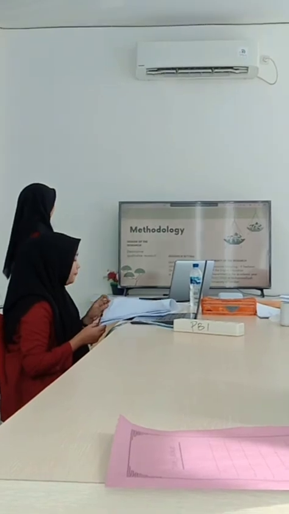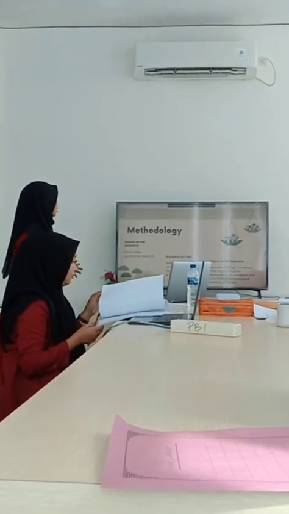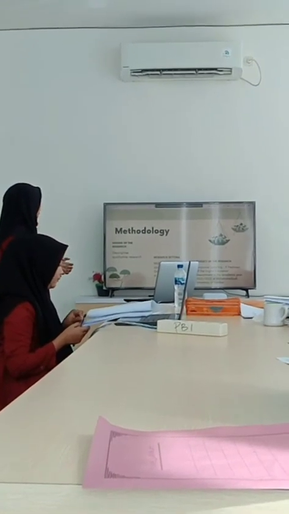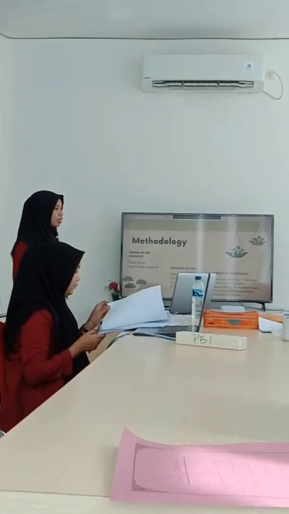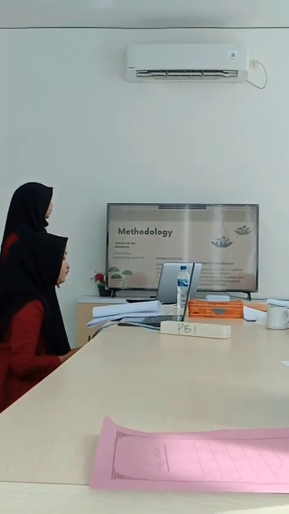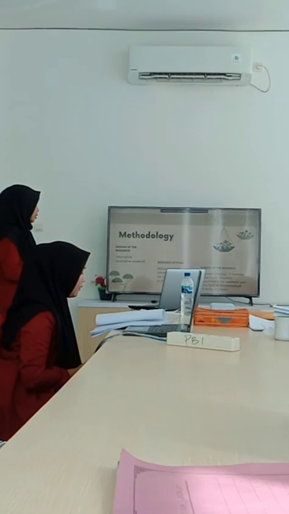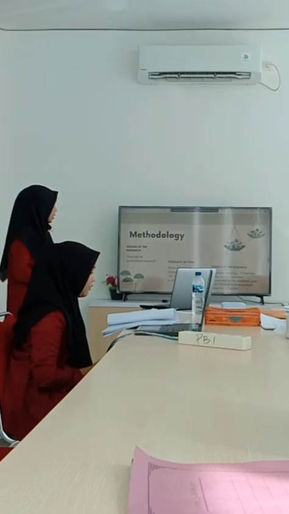The first subchapter is design of the research. And considering this research, I used the design of descriptive qualitative research, and for the research setting, this research will be conducted at Muhammadiyah University of Kendari, with an estimated time of January to February this year. And for the subject of the research, I use purposive sampling to choose 9 freshmen of the English education department in the academic year 2021 to 2022 at Muhammadiyah University of Kendari.